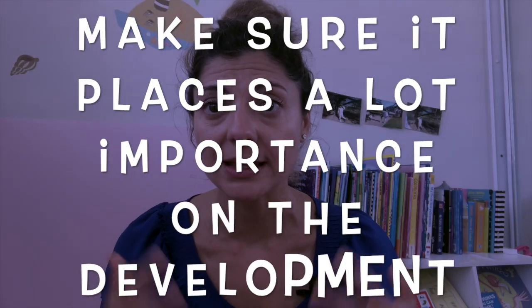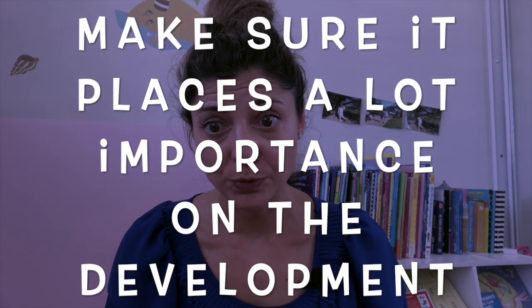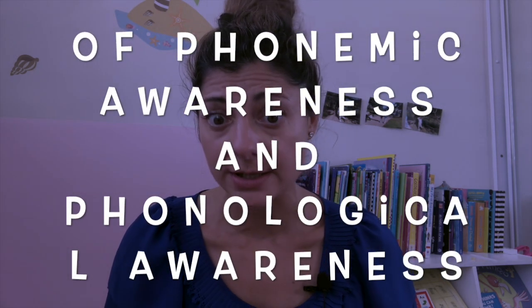Okay, let's go. Factor number 1, the first thing that I take into consideration is making sure that it places a lot of importance on the development of phonemic and phonological awareness right from the beginning. Before a kid learns to read, he or she must learn to hear. Phonemic and phonological awareness are all about getting familiar with the sounds in words.